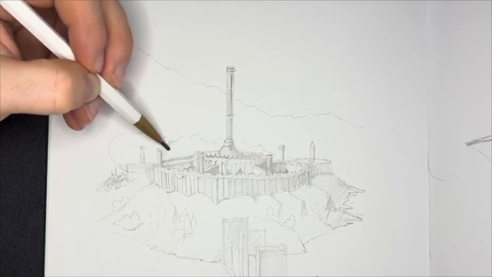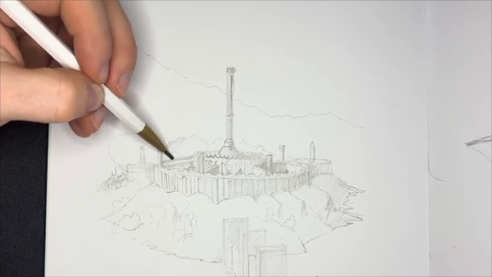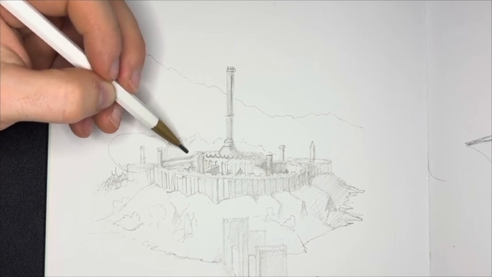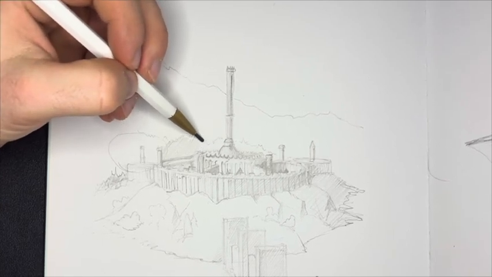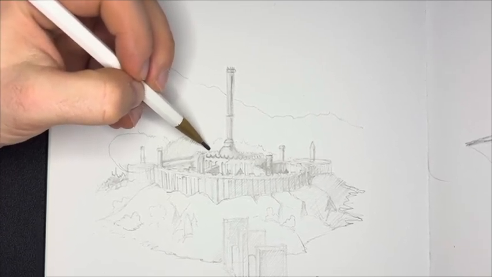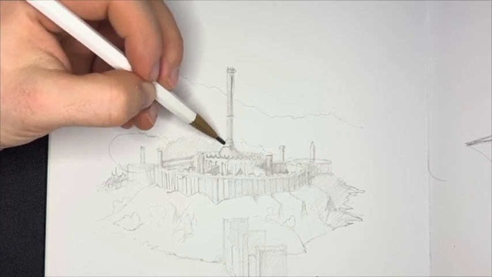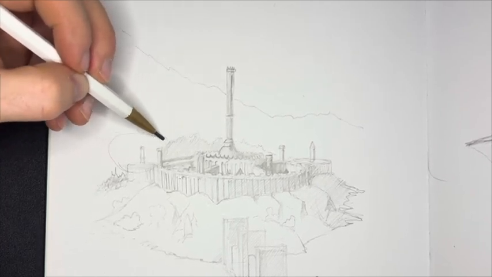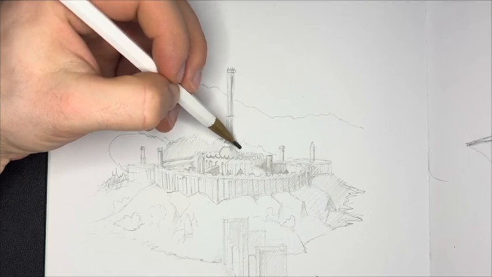I'm going to shade in these trees as well to make the Imperial City stand out a little bit more. Making sure that I'm very careful about leaving the white space of the city untouched so it can really contrast the line of trees behind it.